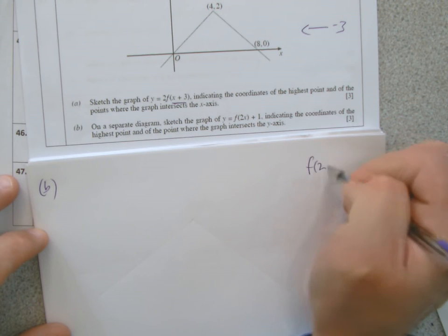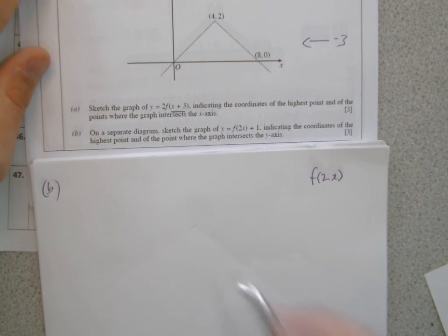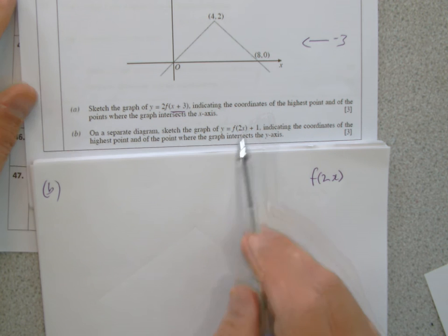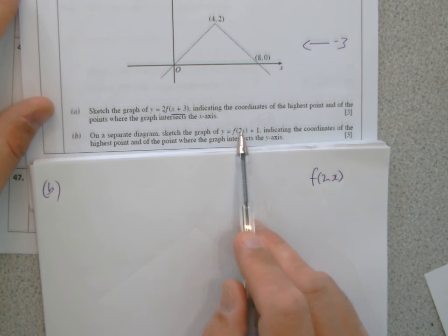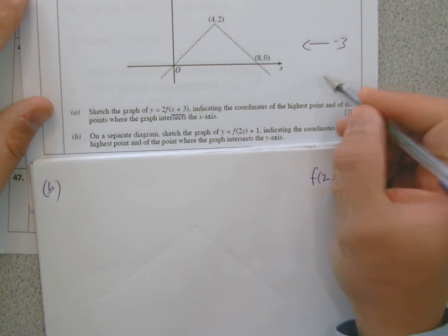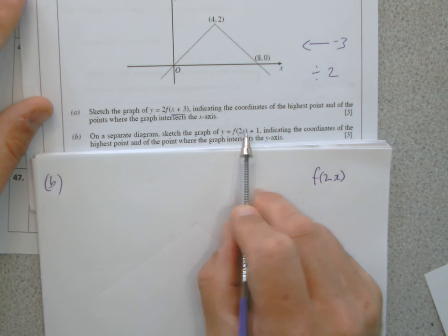you do f of 2x first. You basically deal with what's in the bracket first, always deal within the bracket, and then this plus 1 we'll sort out later. And what's in the bracket affects the x-axis, and you always do the opposite, don't you? So in this case, we times 2 by x, so the opposite will be dividing by 2. So really we want to divide the x values by 2, and that's what that means, because you're doing the opposite.